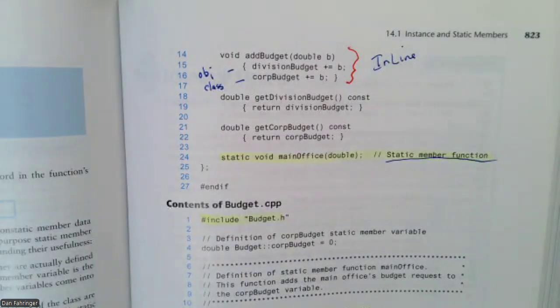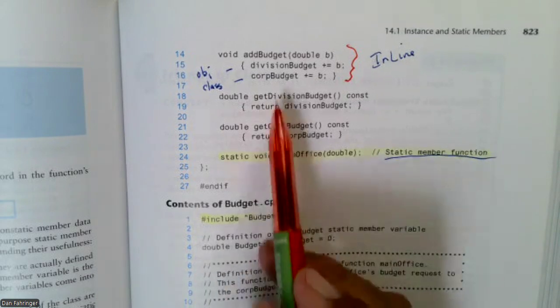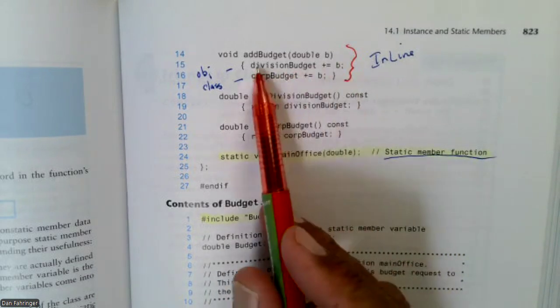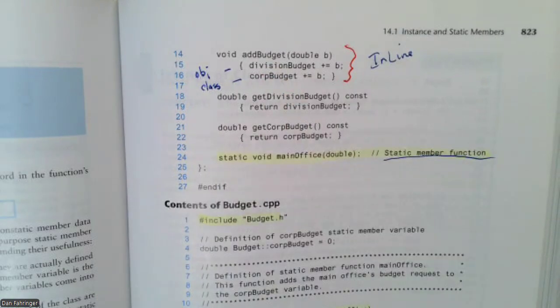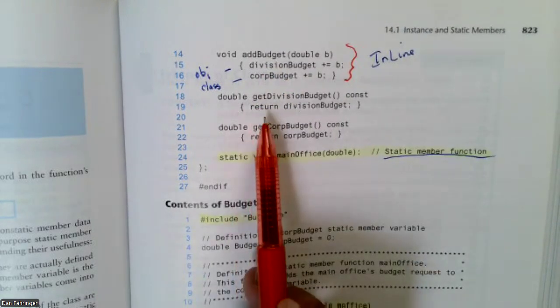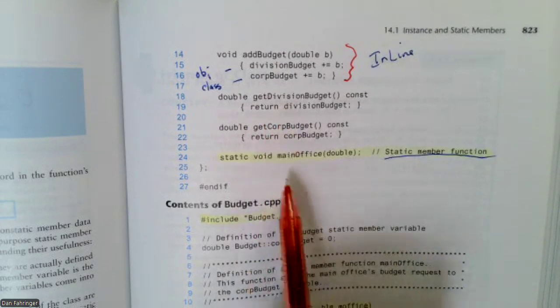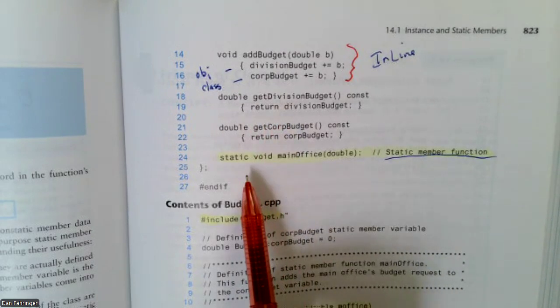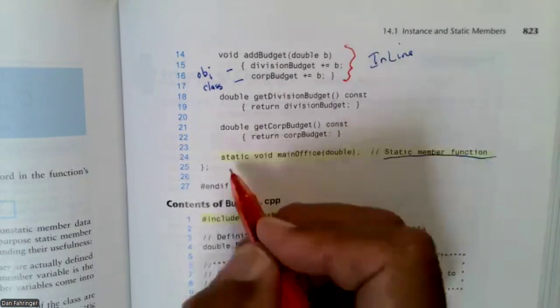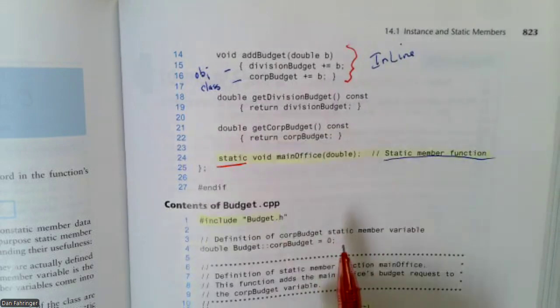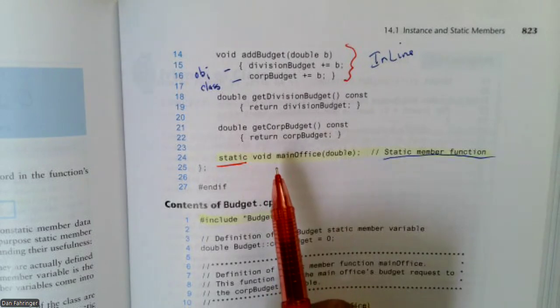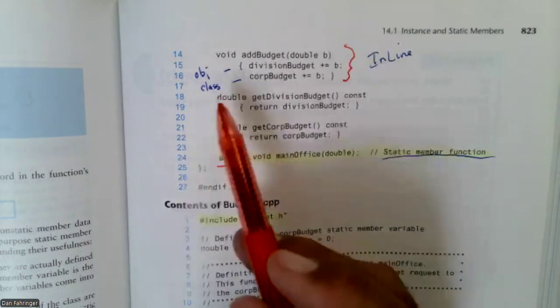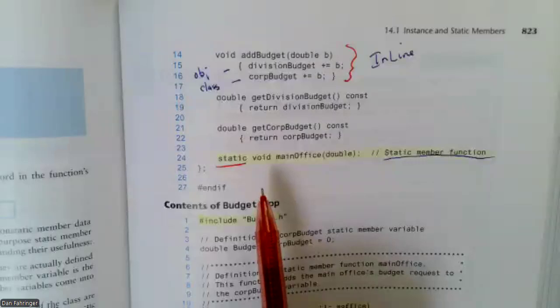Does that make sense describing it that way? This one goes away after we're done with the object. This one stays forever. I have two more. Uh-oh. I have another function. Notice this function starts out with the word static. Well, this function is now going to be owned by the class again.